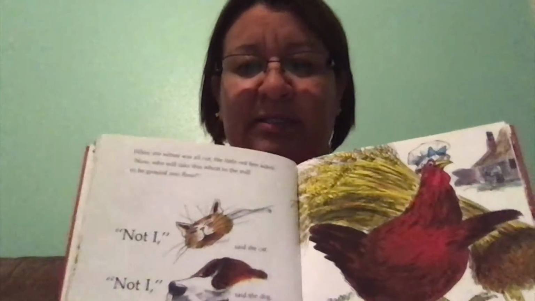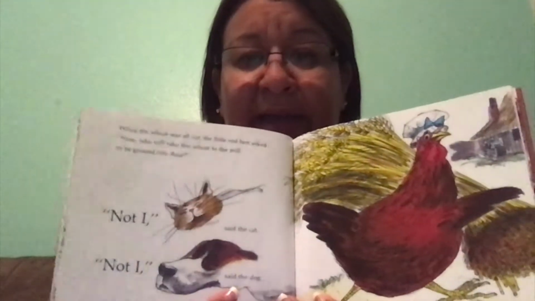When the wheat was all cut, the little red hen asked, now who will take this wheat to the mill to be ground into flour? Not I, said the cat. Not I, said the dog. Not I, said the mouse. Then I will, said the little red hen, and she did. So, did somebody help her again? No, nobody wants to do work, so nobody helped her. So she did it by herself.